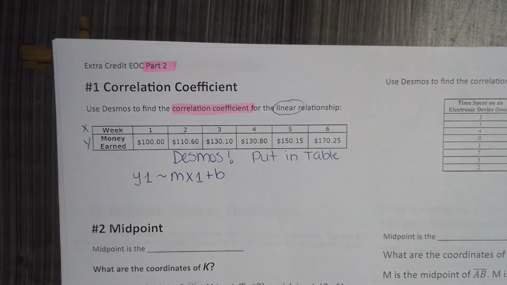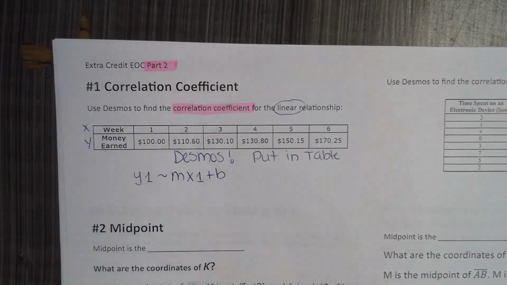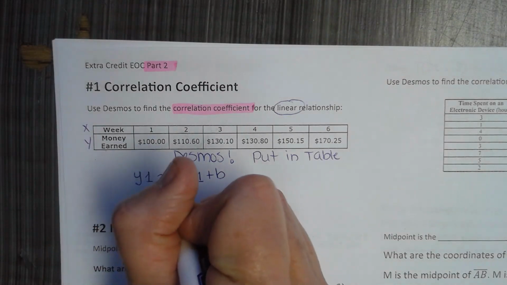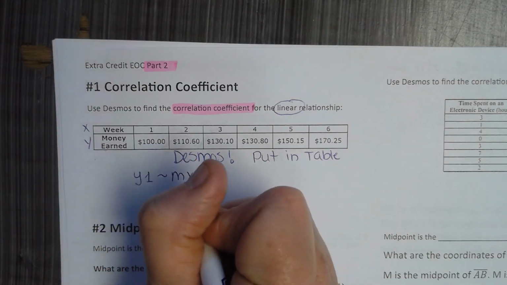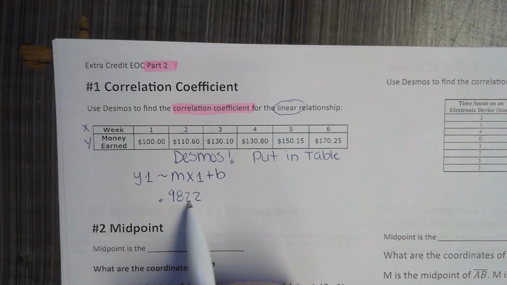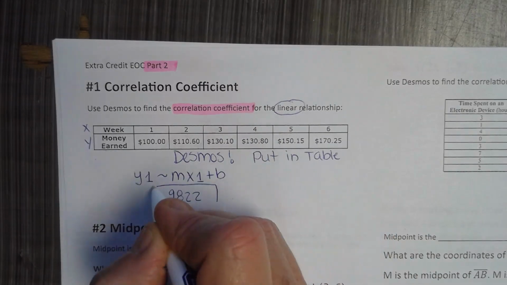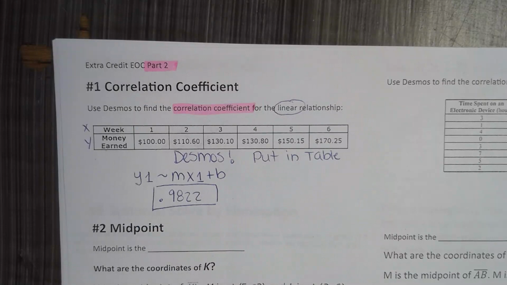Okay, and when you type that in, there's going to be a box that comes down at the bottom. And for this particular problem where you're just looking for the correlation coefficient, that is the R value. So your answer is 0.9822, which means the closer it is to 1 or -1, that is a strong correlation. So write strong correlation here and put a box around 0.9822.